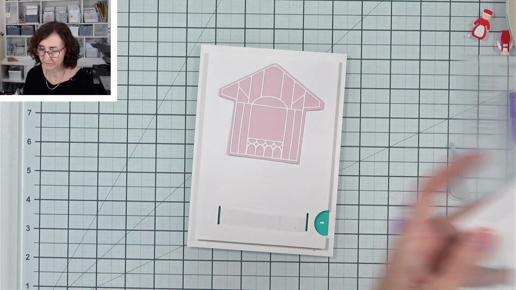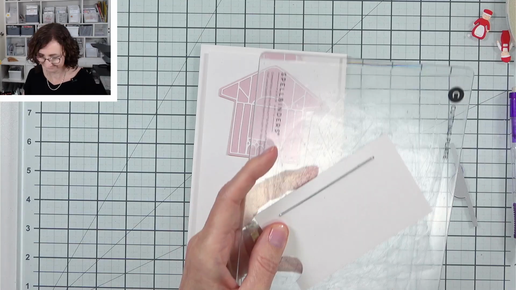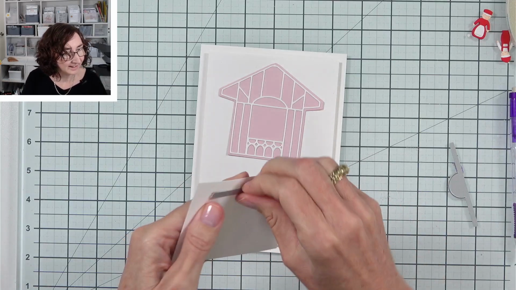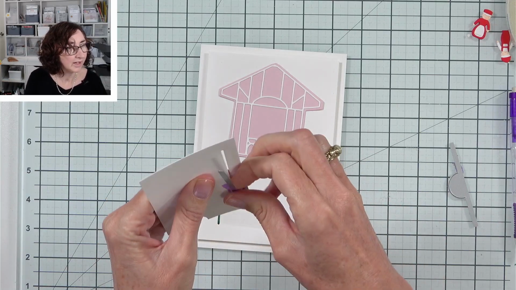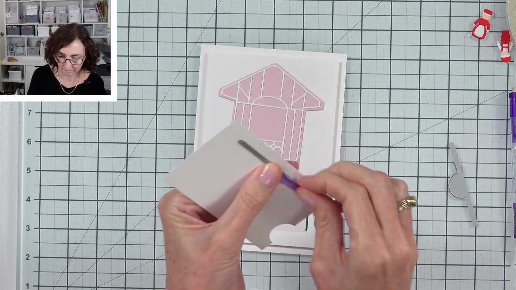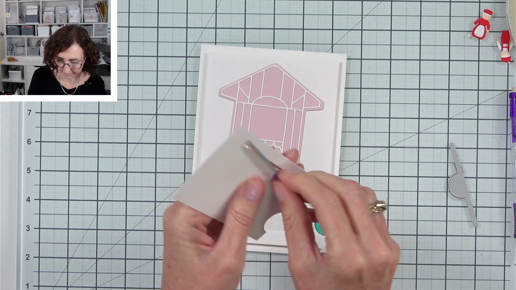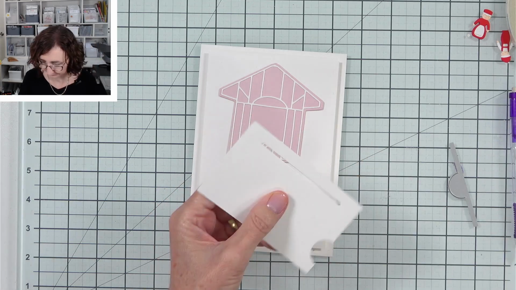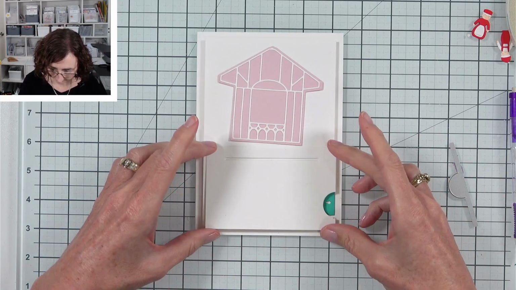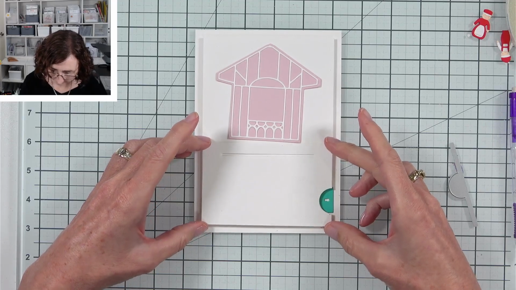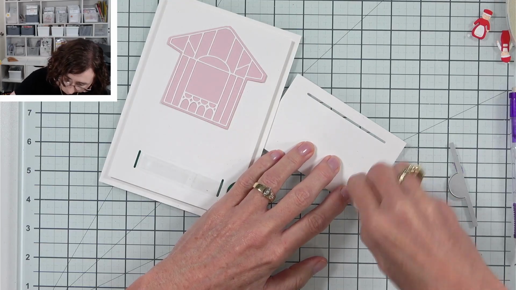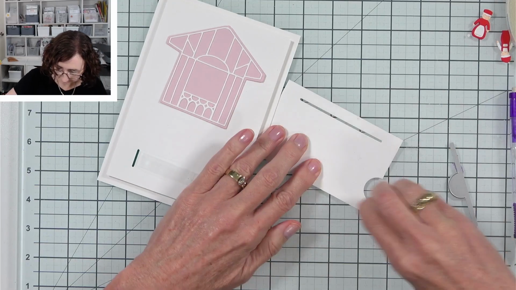I told you I like to overcomplicate things. I don't even know how long we've been going for. It'd take all day. Right, so that mark is there.